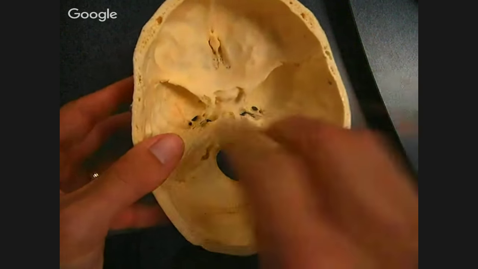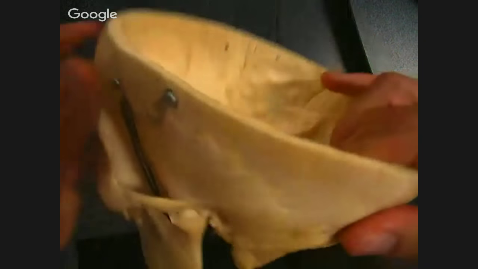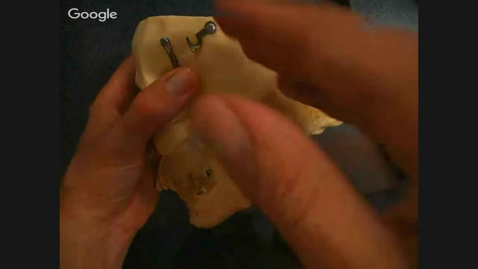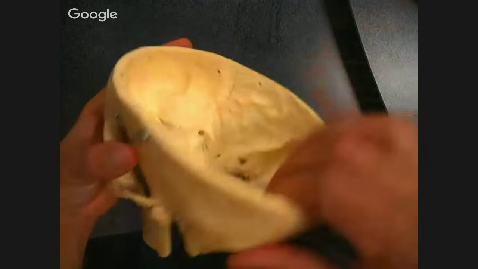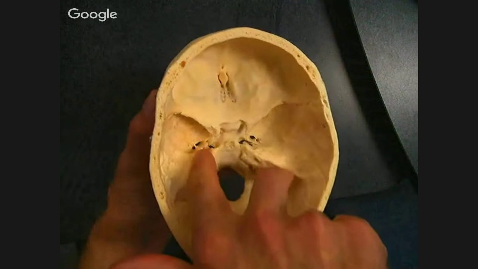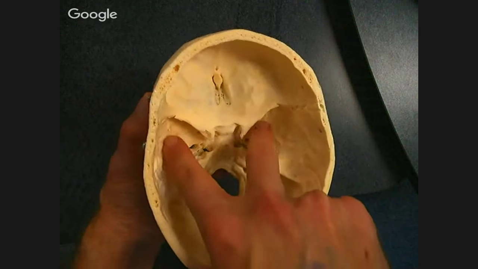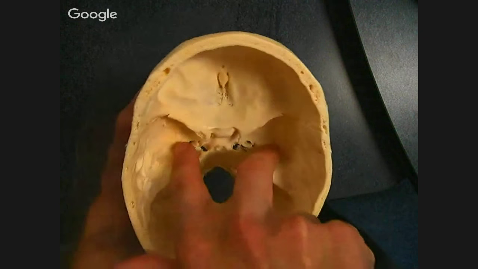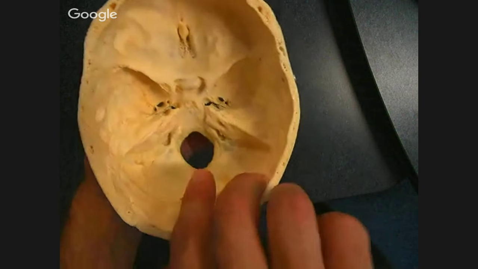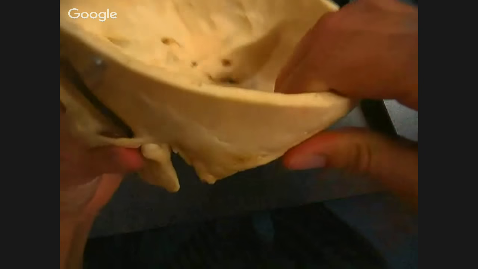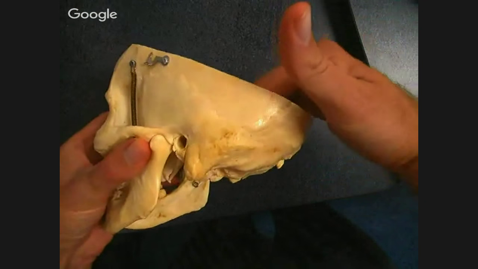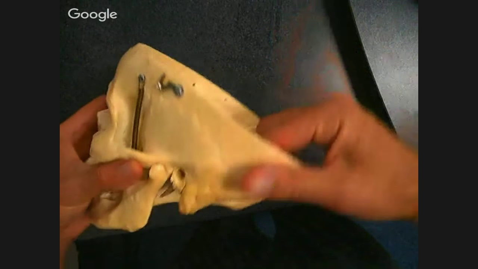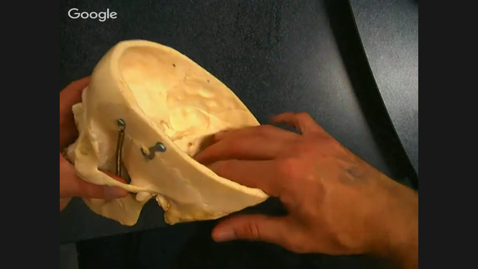Okay. Then we have a depression here in the middle. So now we can go downward a little bit behind the eyes. Now we've got this depression in here. What's this one called? Middle fossa. Okay, so here's the middle fossa, and then we go even deeper to the back of the skull, this deep region in here.